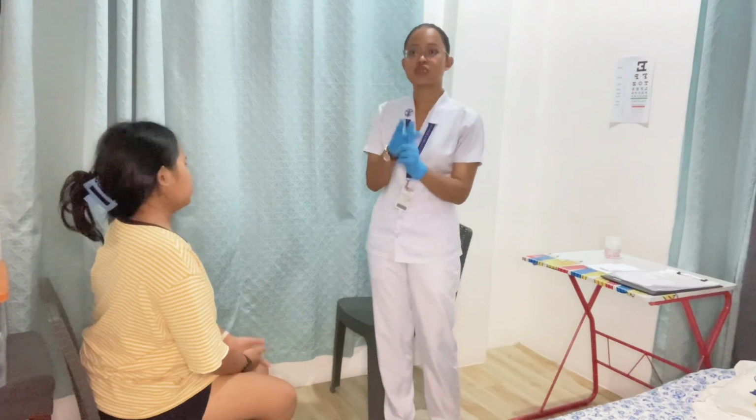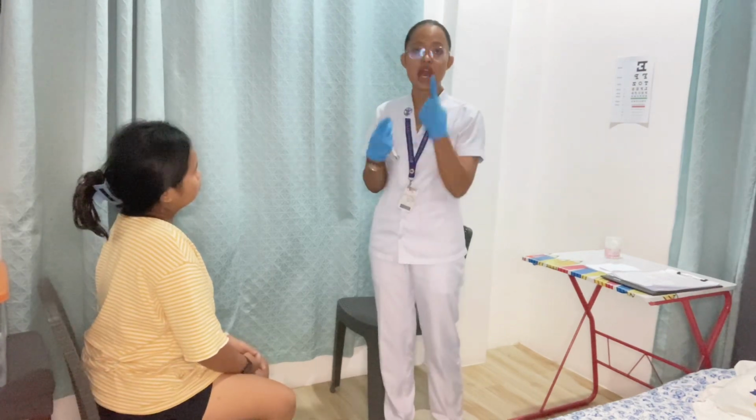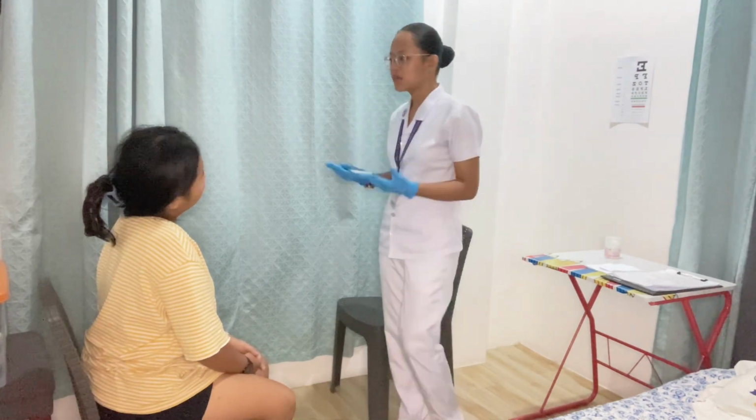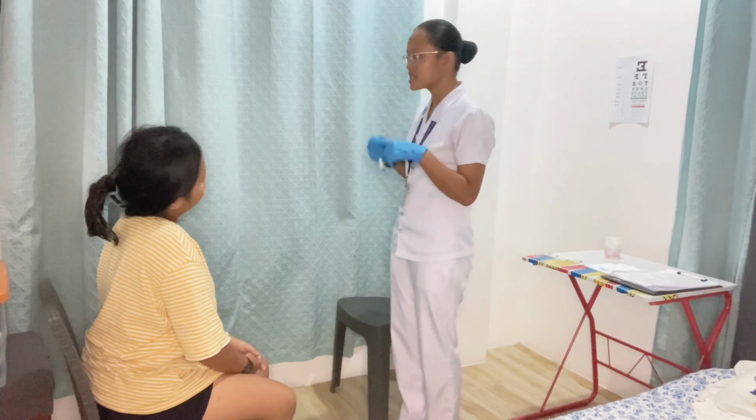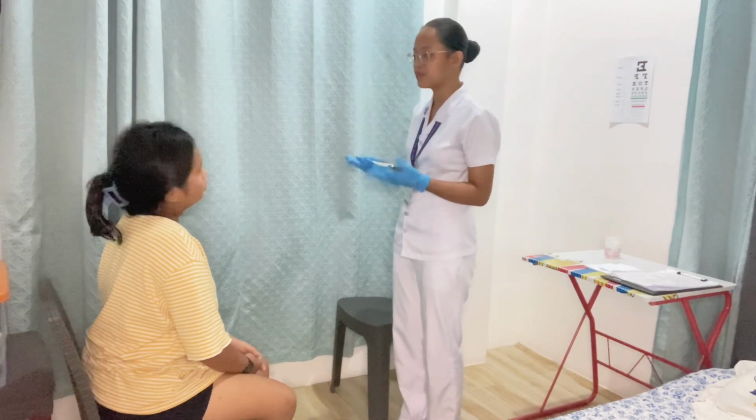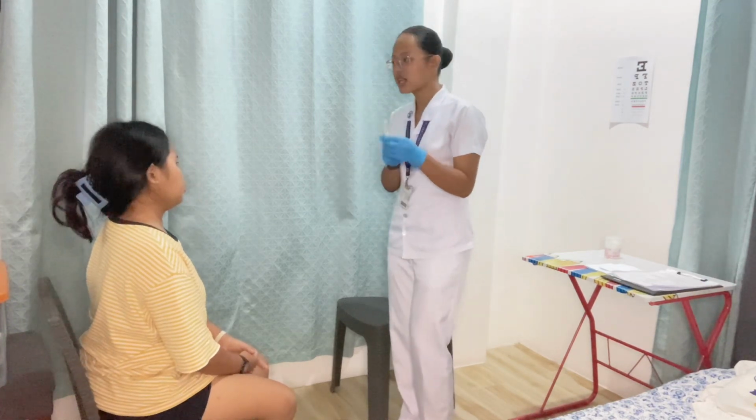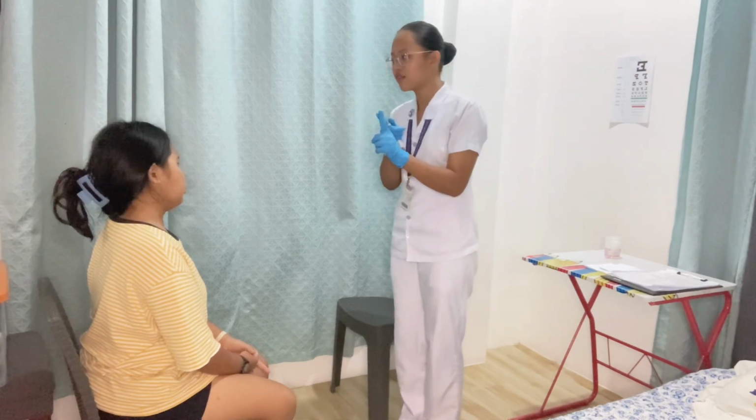So I will ask the patient to look at my finger as I move it towards the bridge of the nose to check for their eye convergence. It is important to determine if the eyes converge appropriately since it is necessary for binocular vision and depth perception.